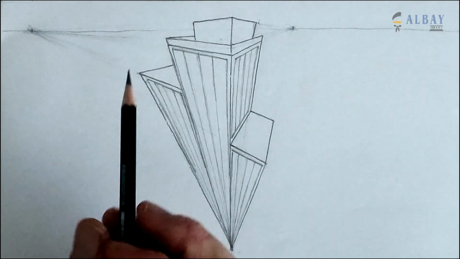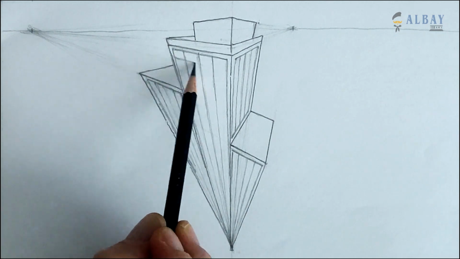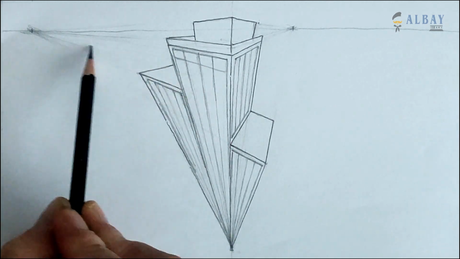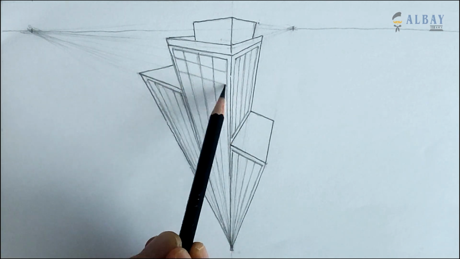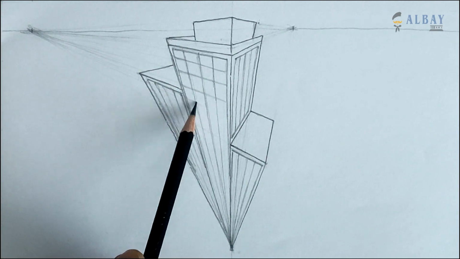Okay, now it's time to divide the windows horizontally. To divide the windows vertically, I use the vanishing point at the bottom. But to divide them horizontally, I'll use the vanishing points on the left and right.